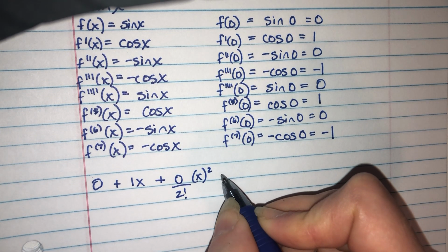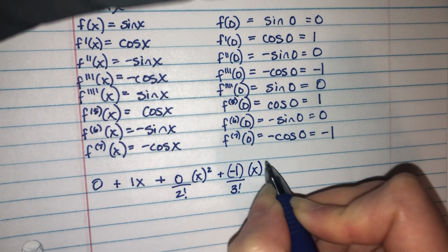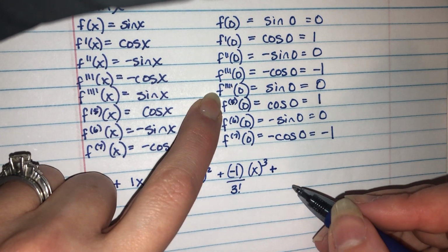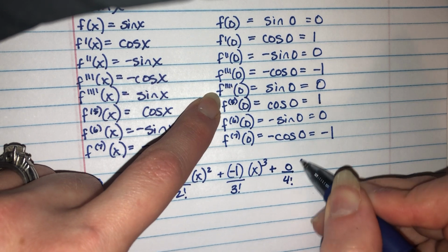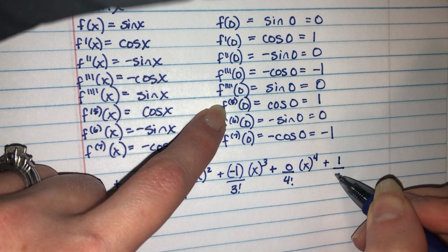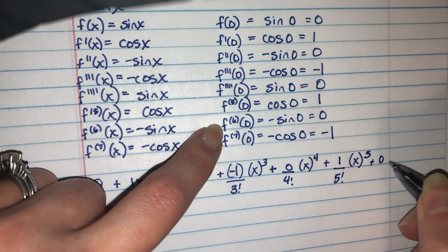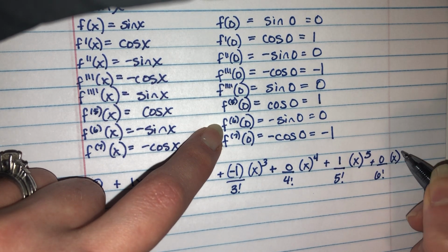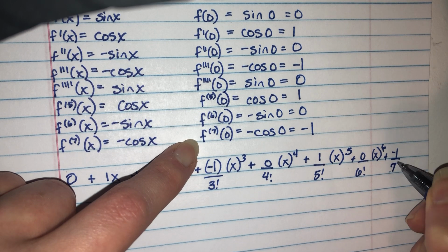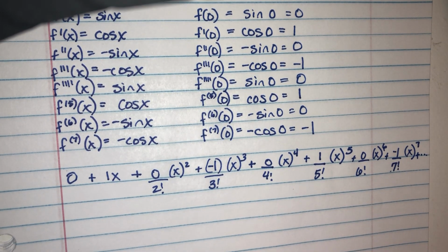Then we're going to do the 3rd derivative evaluated at 0, which is -1 over 3 factorial times x cubed, plus the fourth derivative evaluated at 0, which is 0 over 4 factorial times x minus 0 to the fourth, plus 1 over 5 factorial times x minus 0 to the fifth, plus 0 over 6 factorial times x minus 0 to the sixth, plus negative 1 over 7 factorial times x minus 0 to the seventh, plus dot dot dot, because it goes on forever.